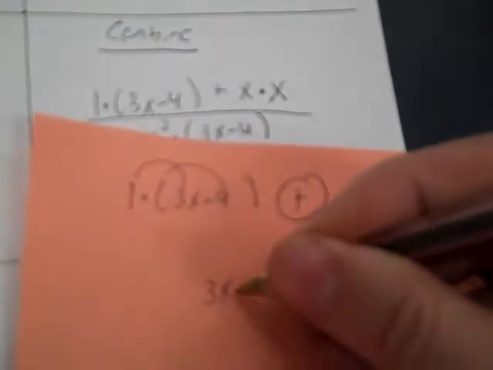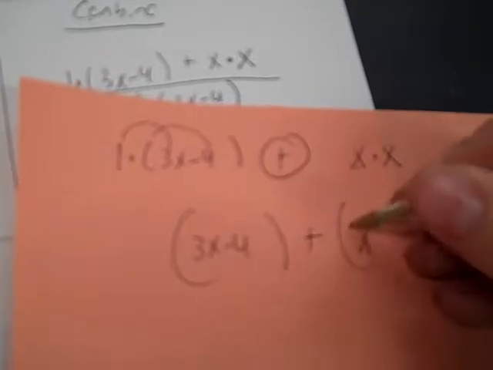Okay, so I've got 1 times 3x minus 4 plus, you want to circle the plus sign, and then x times x. So you've got to find this product and this product. So you're going to have 1 times 3x and 1 times negative 4. That's just going to be 3x minus 4. Plus, and then x times x is x to the second. So you'd have your 1x to the second, because there are no like terms, plus 3x minus 4.